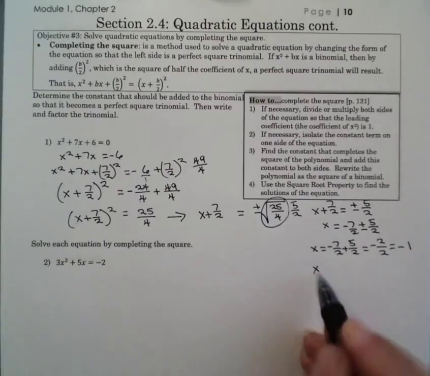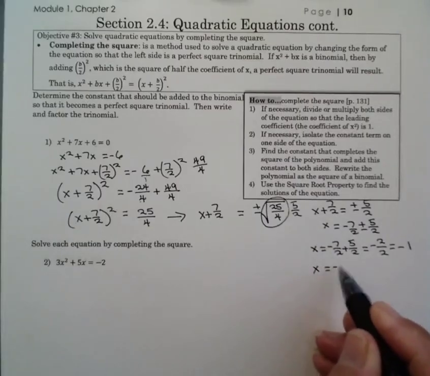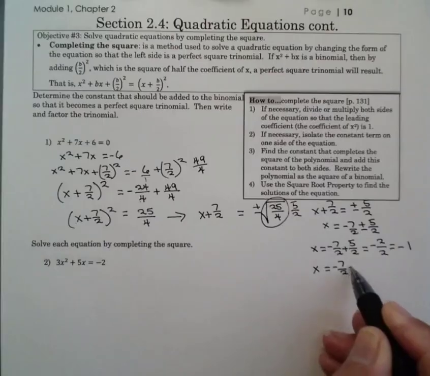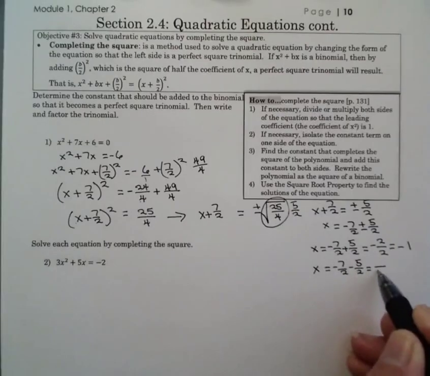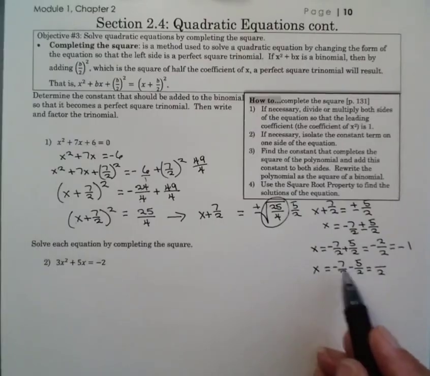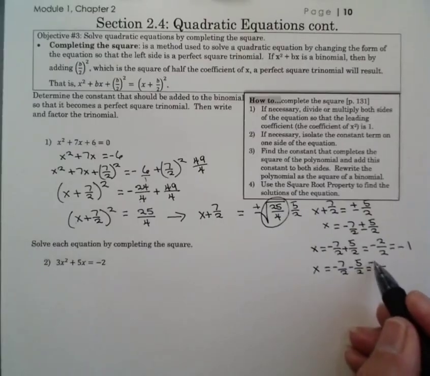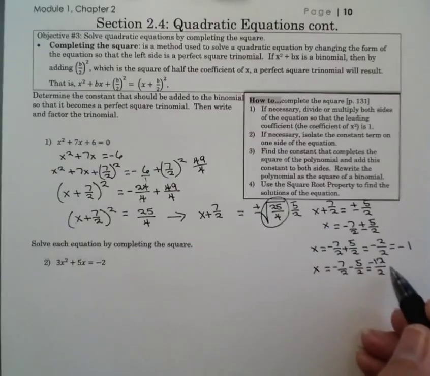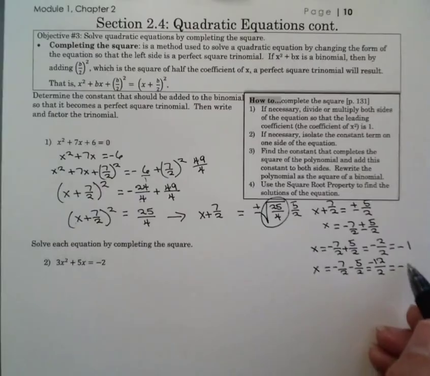And the second solution is, of course, going to be x is equal to a negative 7/2 minus 5/2. So I know my denominator, and my numerator is negative 7 minus 5, which is negative 12. So when I do this division, negative 12 divided by 2, I got negative 6. There's my two solutions for it. It's going to be a negative 1 and a negative 6.